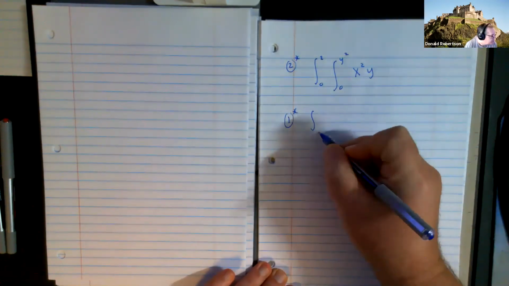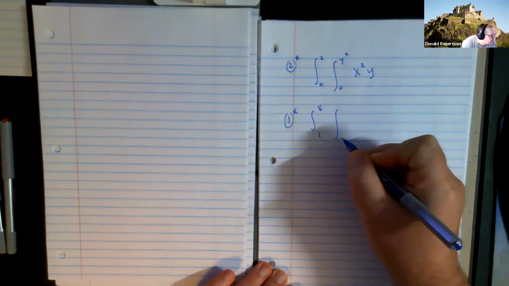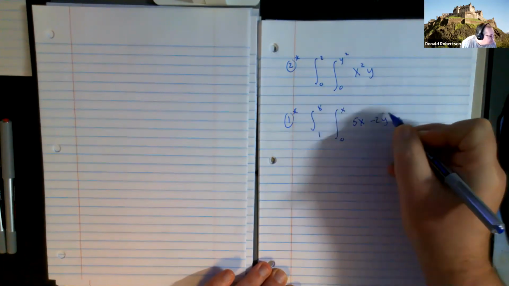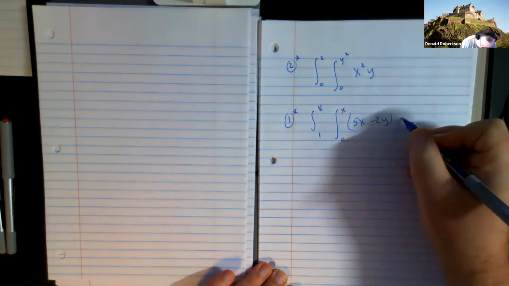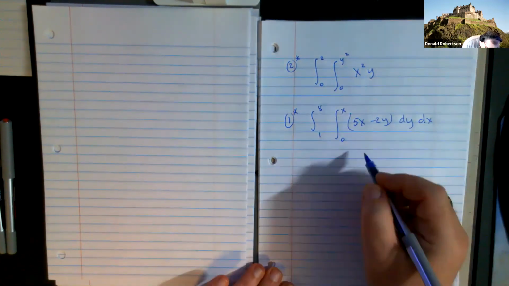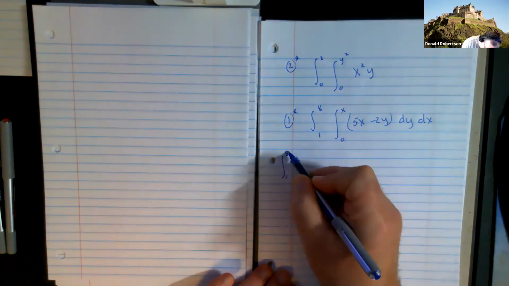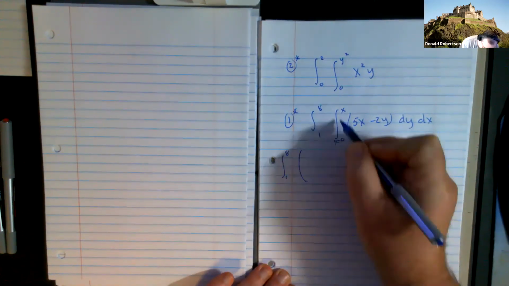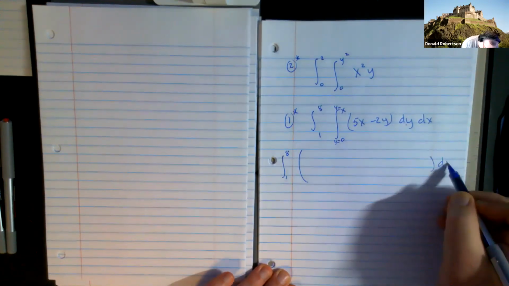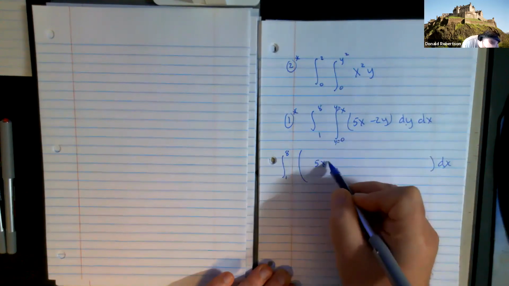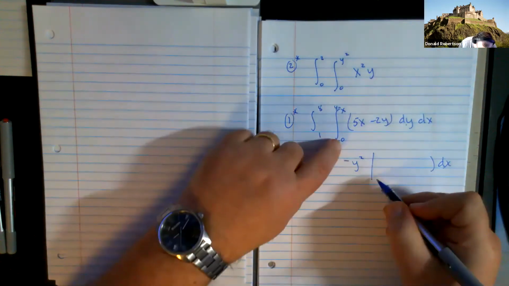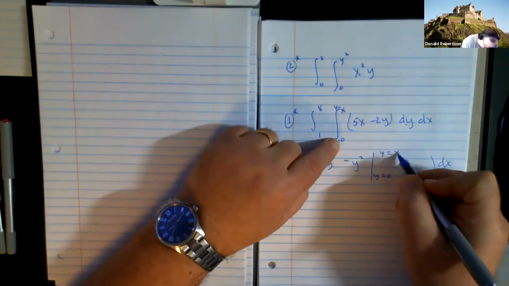It's the integral from 1 to 8, the integral from 0 to x, 5x take away 2y, and you're going to do a dy, you're going to do a dx. Okay, we can do that. It's going to be the integral from 1 to 8. By the way, these are y equals. With respect to y then, that guy's going to get me 5xy, and this guy's going to get me minus y squared. We're going to then evaluate it at 0 to x.